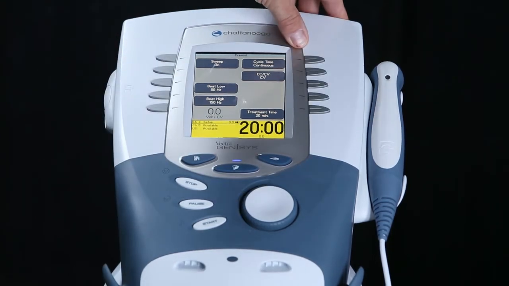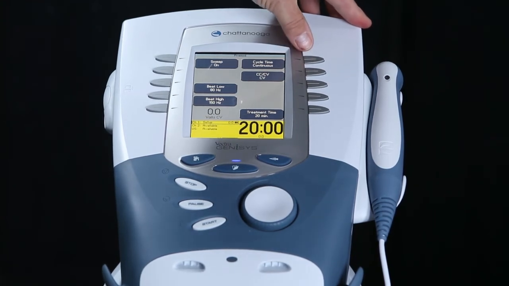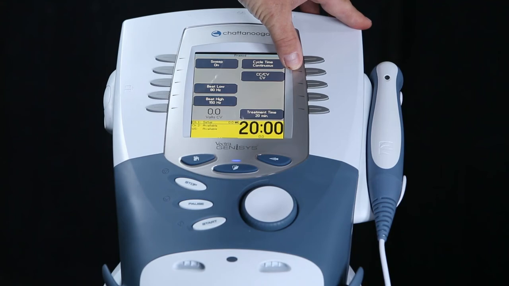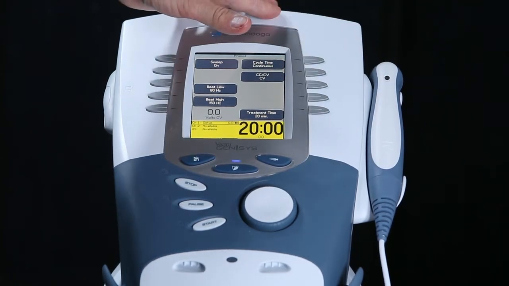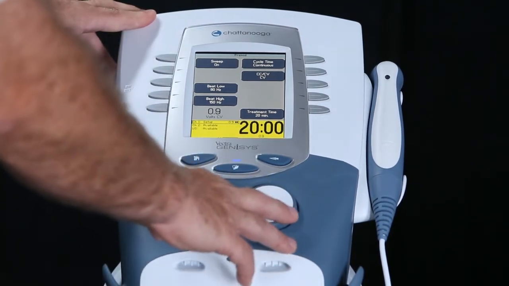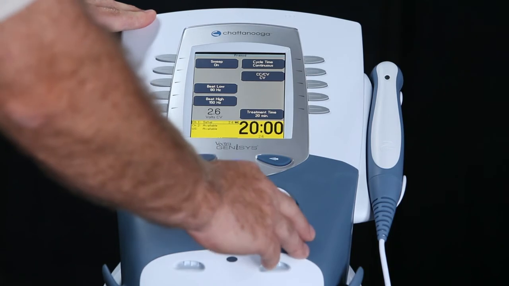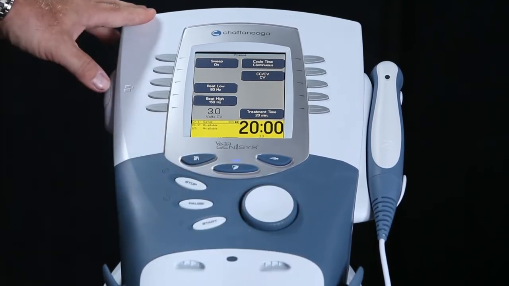The cycle time will be continuous and will be set on constant voltage. Since it is continuous, that will create a more comfortable treatment for our patient. Our treatment time is now 20 minutes. At this point, we'll turn up our amplitude until the patient feels it. Once they feel the current, we will then turn it up to a strong sensory feel.